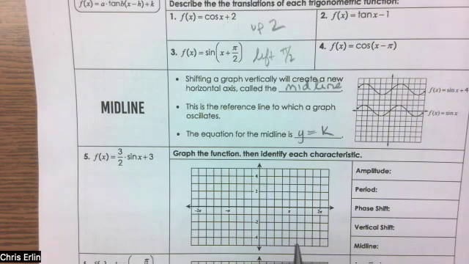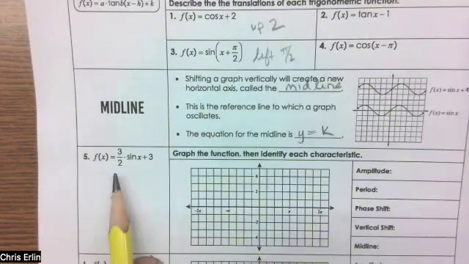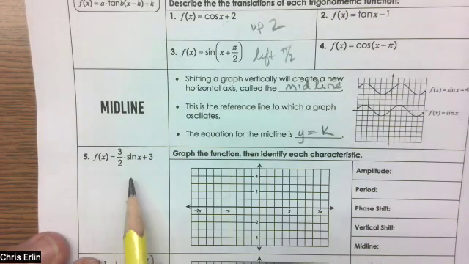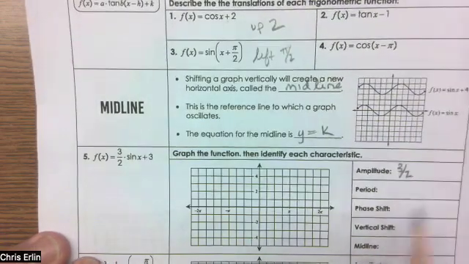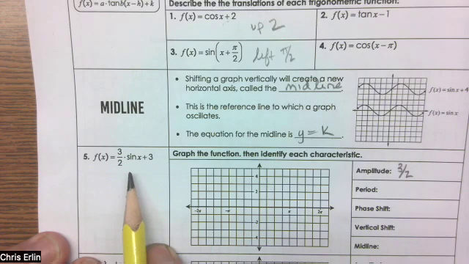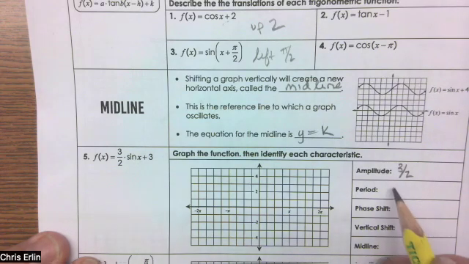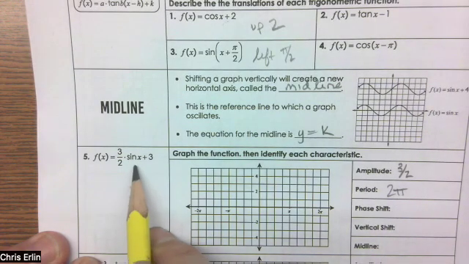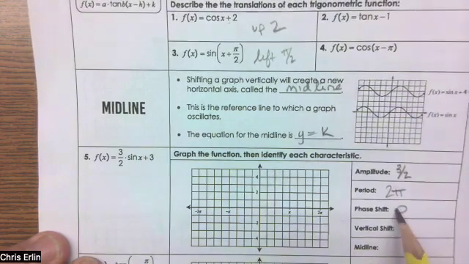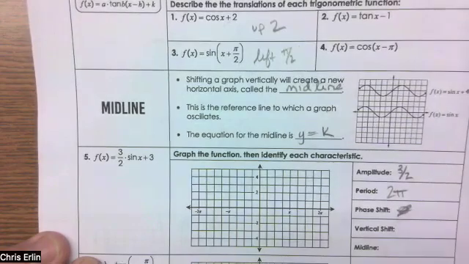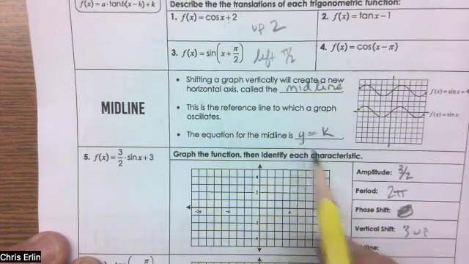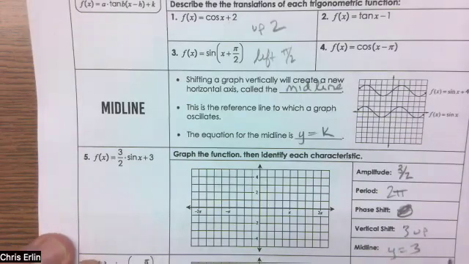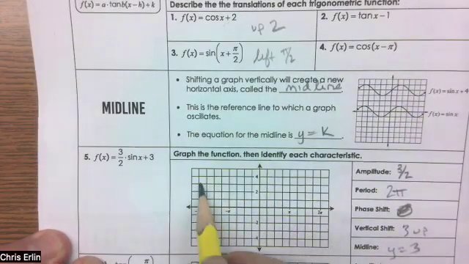So let's look at number 5. What's the amplitude? 3/2. What's the period? There's a 1, so it'd be 2 pi. What's the phase shift? None. I'm not subtracting or adding to the x, so that's 0. What's the vertical shift? 3 up. And the midline? Y equals 3.